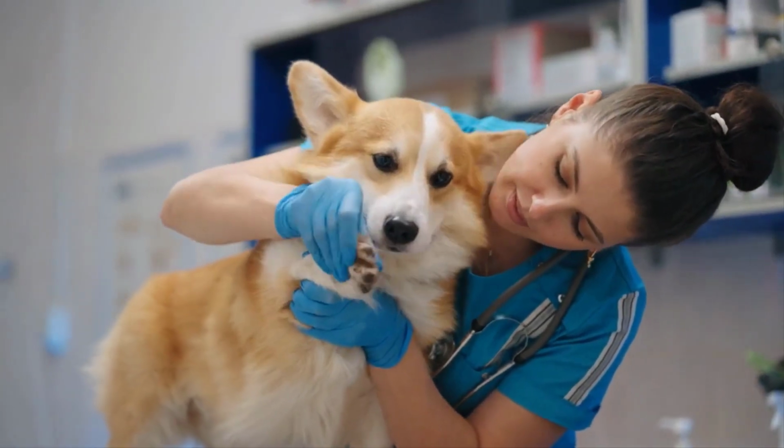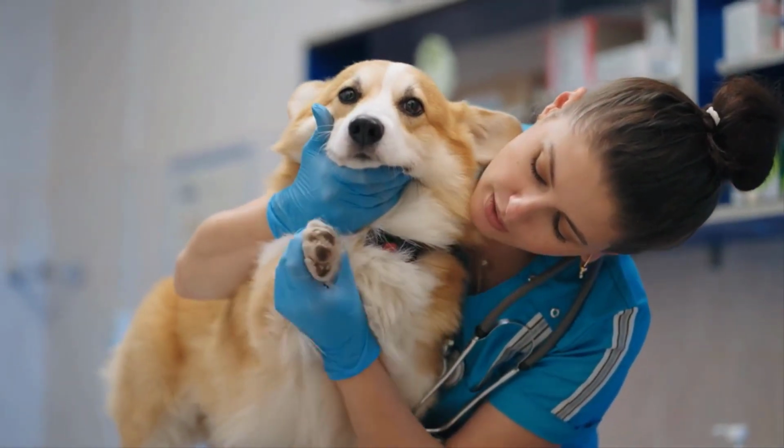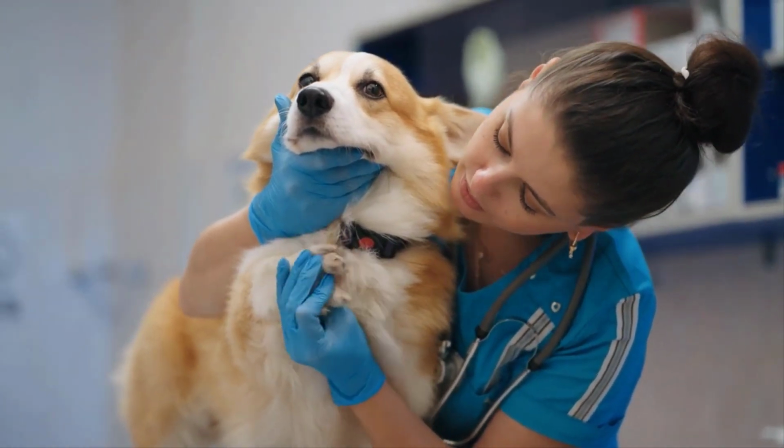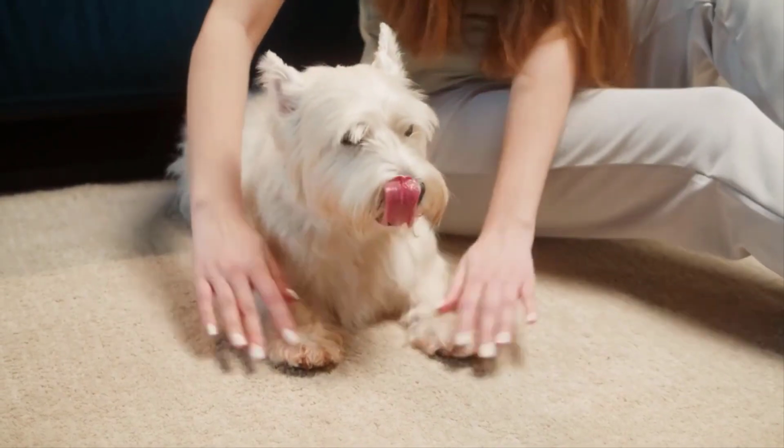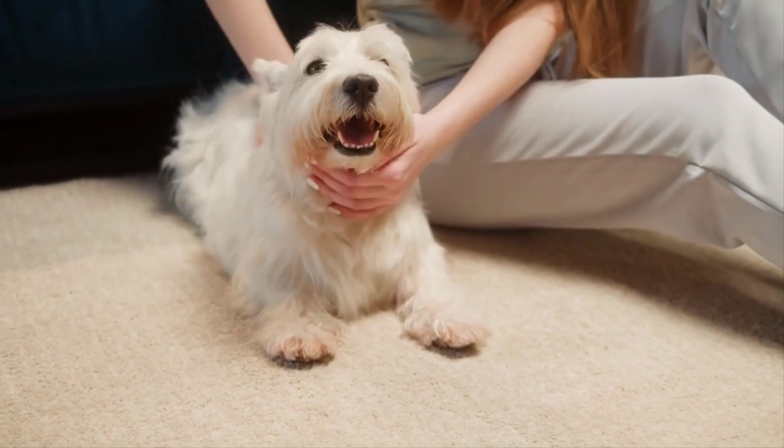If these tips do not work for your dog, then consult with your veterinarian to develop a management plan that reduces exposure to allergens and minimizes the risk of yeast infections.